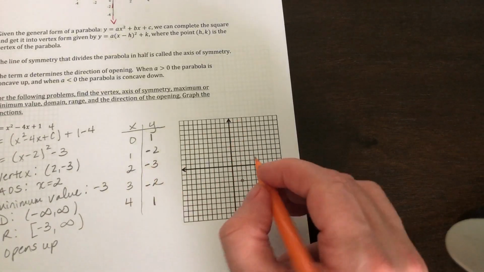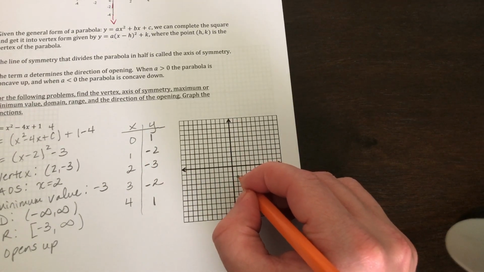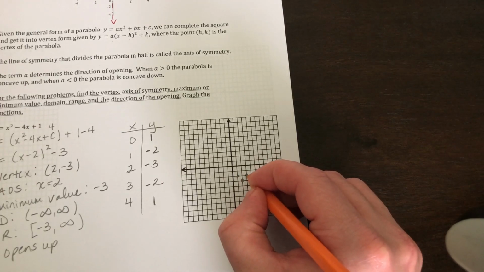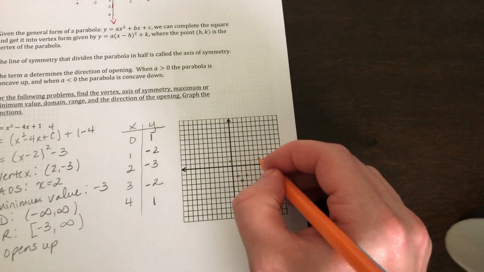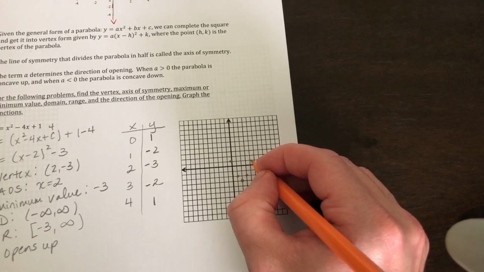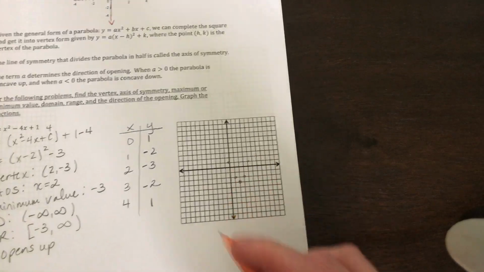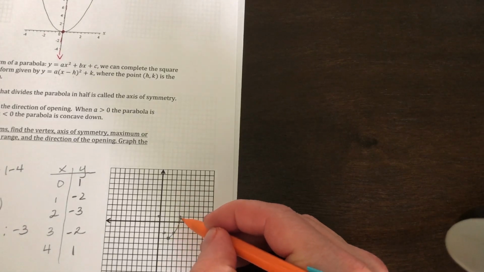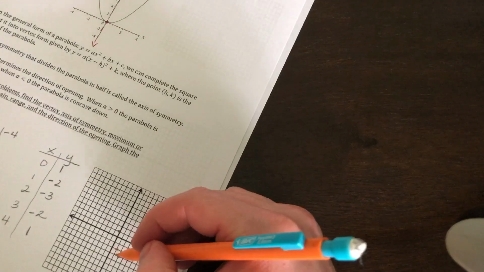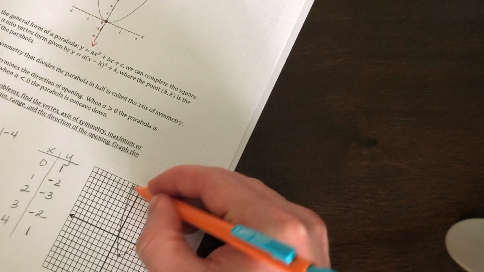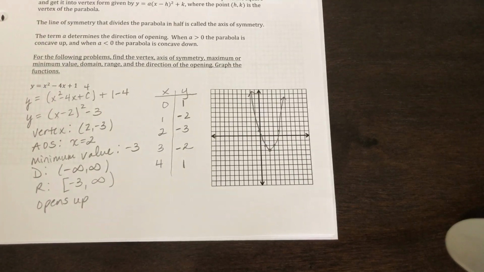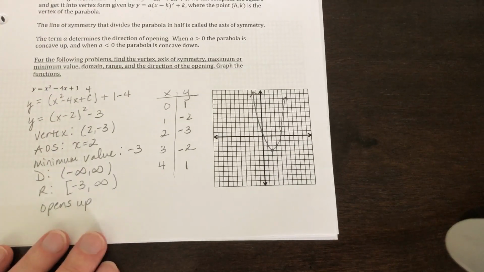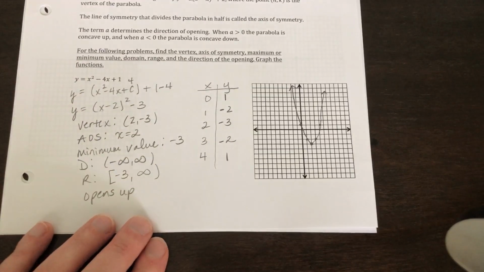And then something like that. And the point 0, 1 right here. And the point 4, 1 is right here. So I'm not asking for it to be perfect. Most of the time, when we're graphing stuff like this in calculus, we're just looking for the general shape of the graph. Maybe the x-intercepts would be useful. But anyways, this is how you complete the square to analyze a parabola.